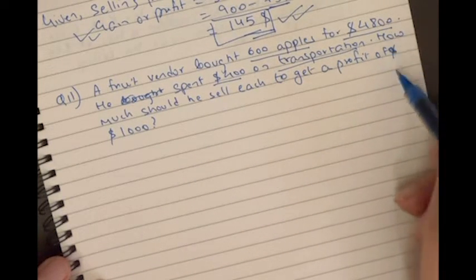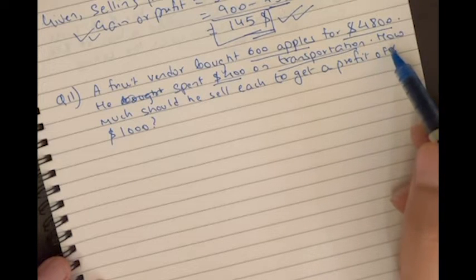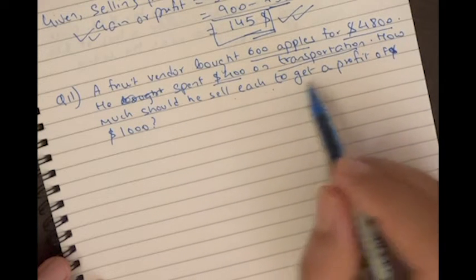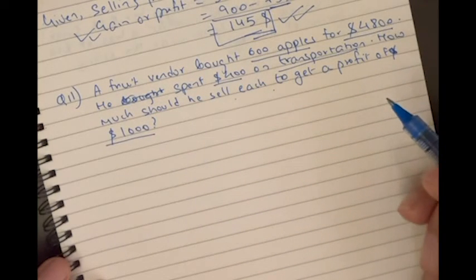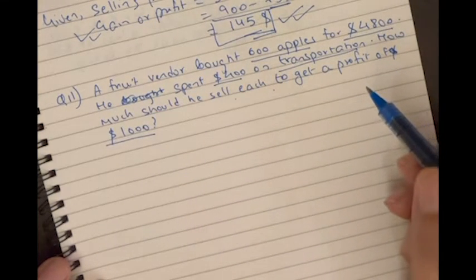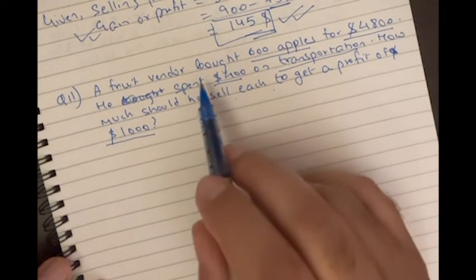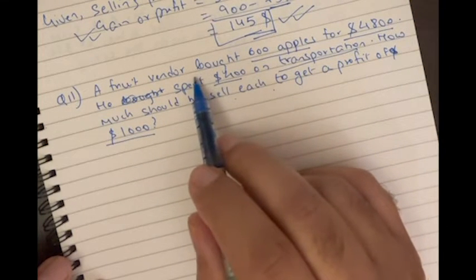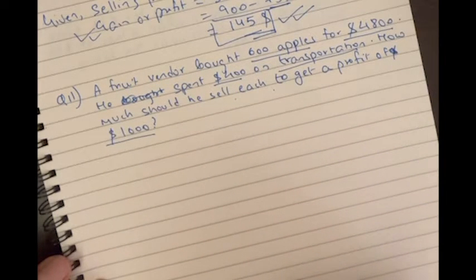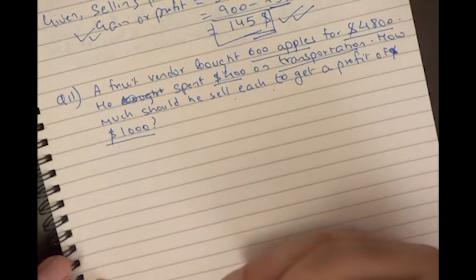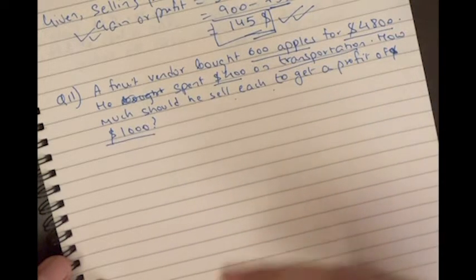And the second part of the question is how much should he sell each to get a profit of $1,000? A very interesting question again, and I will repeat the question for all of us to understand this better. How you respond to the question is also a function of how much you understand the question.